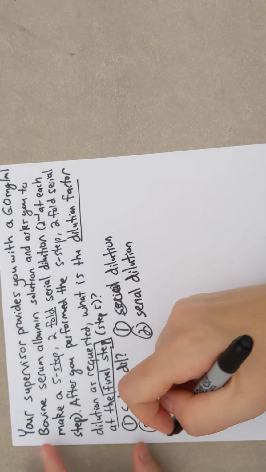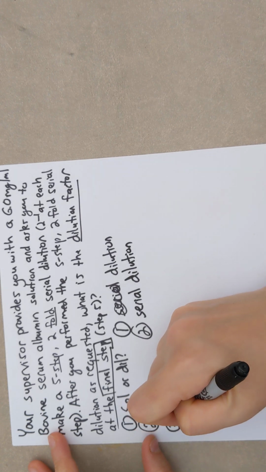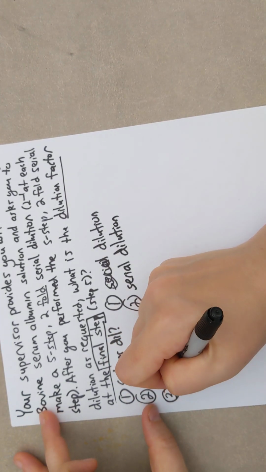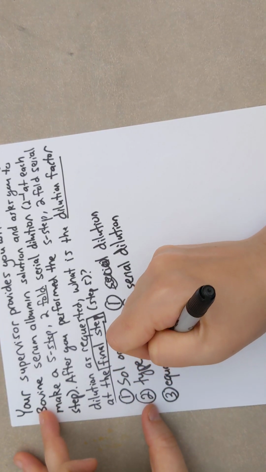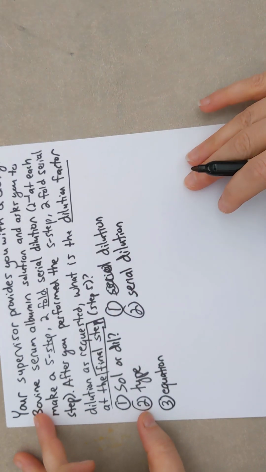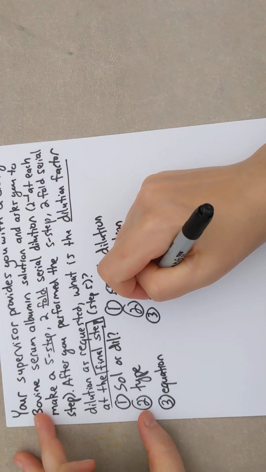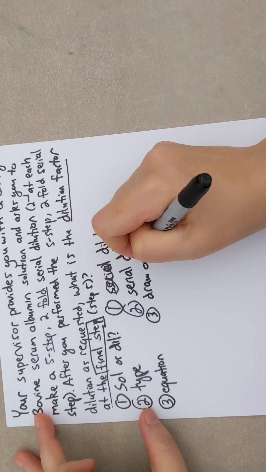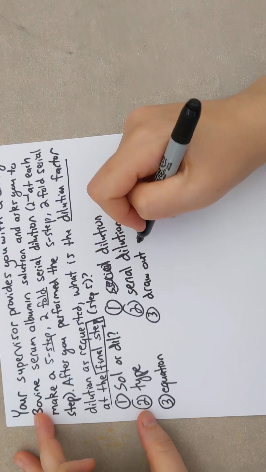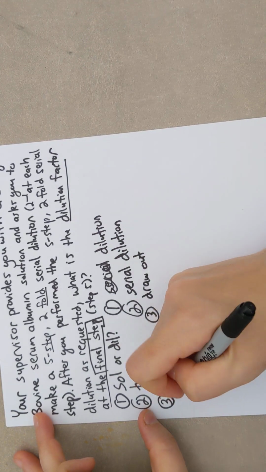Now, this is going to be slightly adapted, because how you solve these is that you draw out basically what you do at the bench. So the equation is we're going to draw it out.